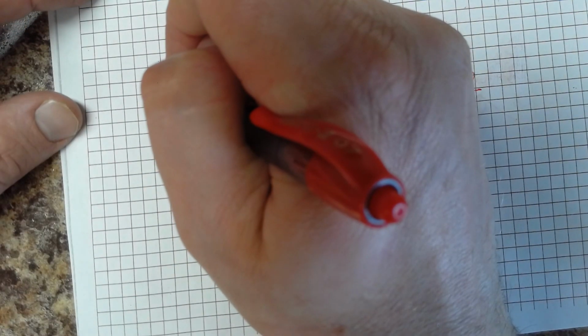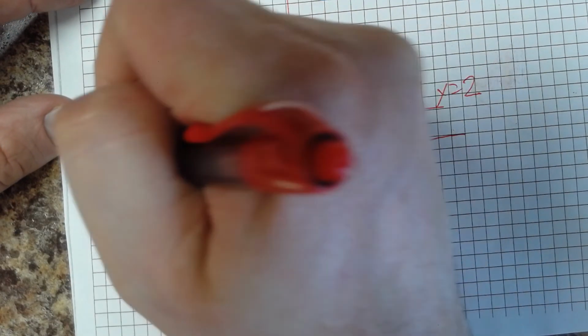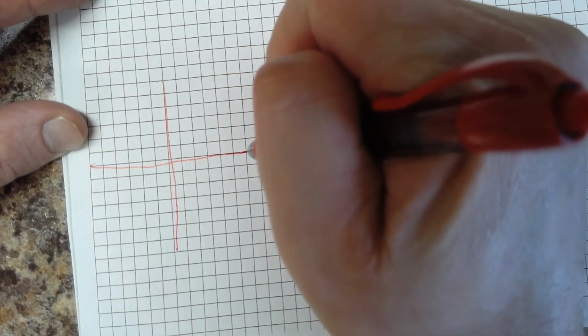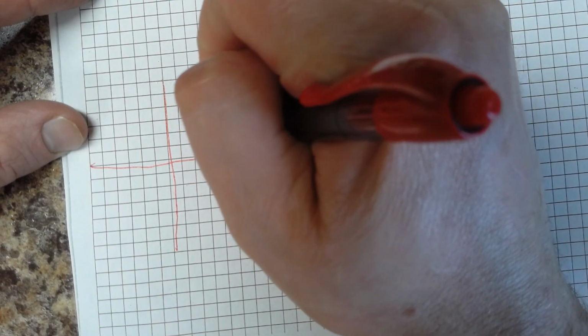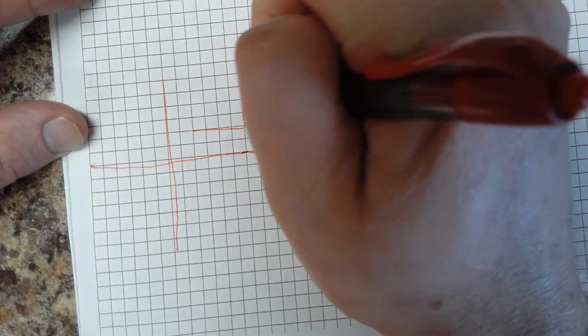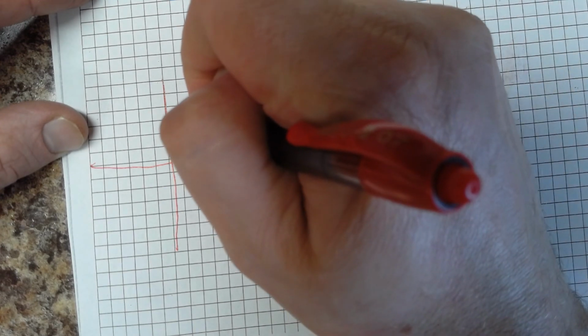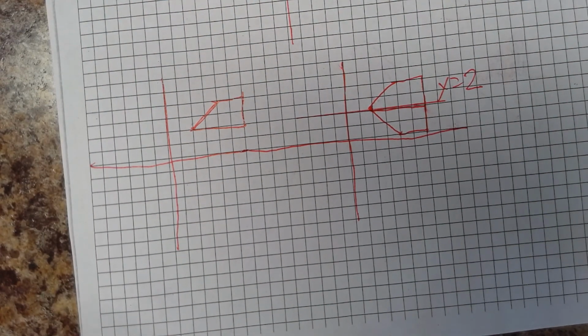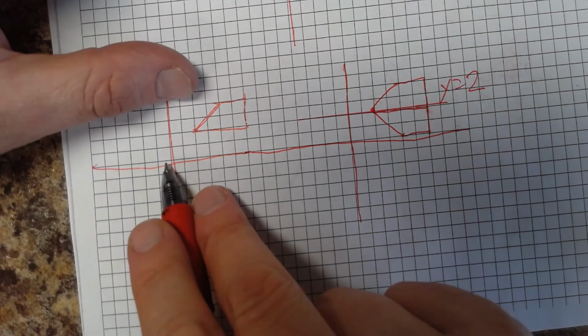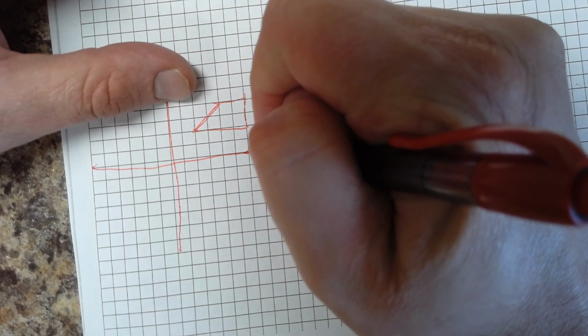Let's make another grid. Again, we'll put the shape. Line of reflection, x equals 6.